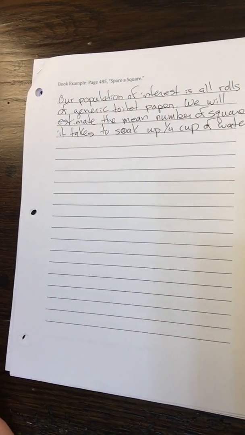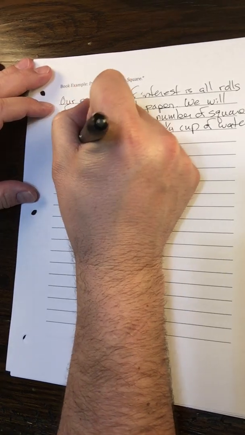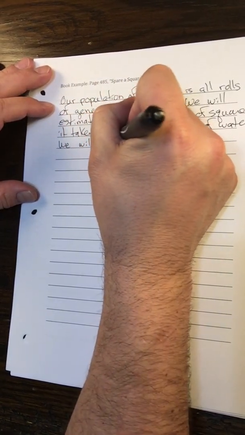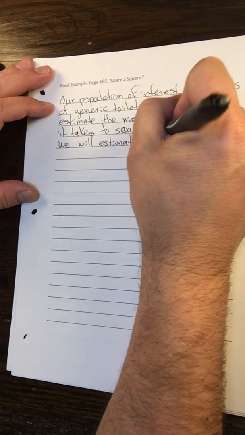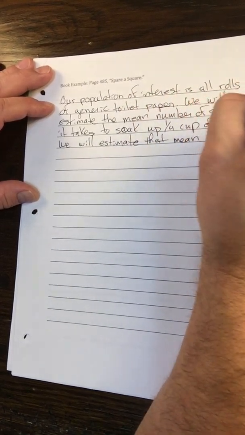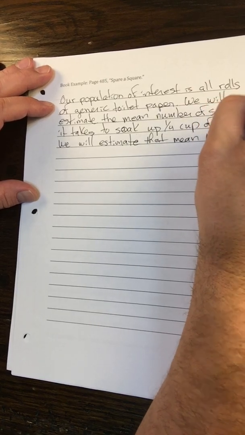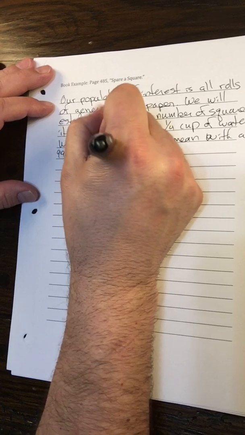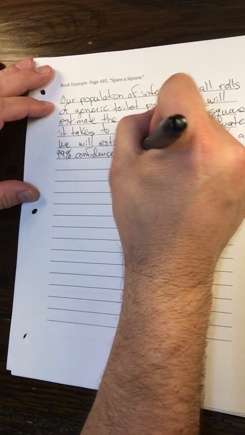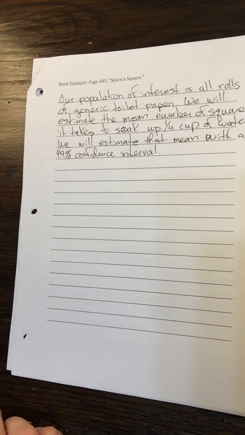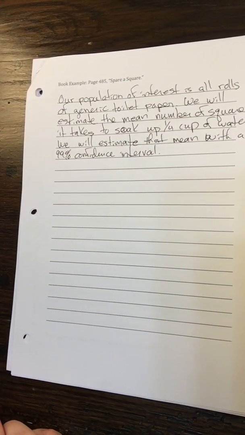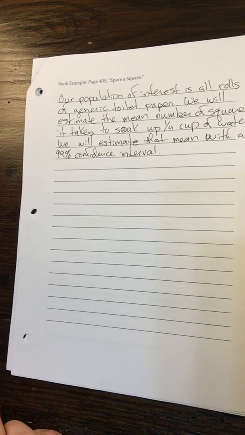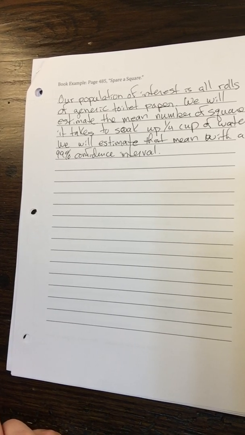Well, they asked me to make a 99% confidence interval, so we will estimate that mean with a 99% confidence interval. All right, there's the first 3, and really the way to remember them, I'm going to let you use the outline of the test, doesn't matter, but they're all P: population, parameter, procedure.